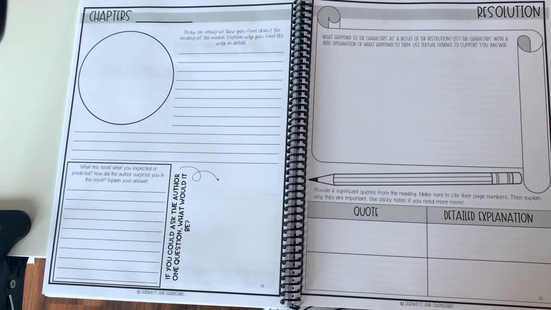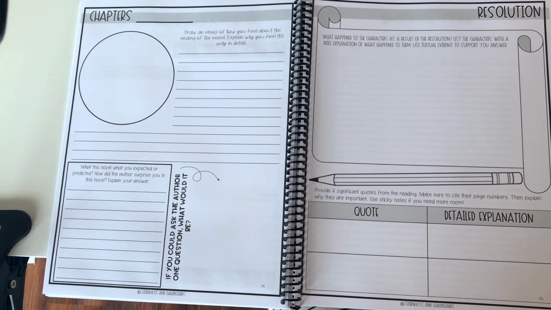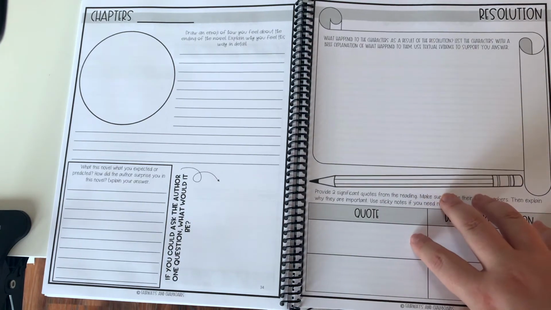They have to draw an emoji about how they felt about the ending of the novel. There have been lots of novels where I've been really, really disappointed. So it's really cool to see the kids express themselves through a medium that they really know, which is emojis. And again, resolution is just 2 pages.